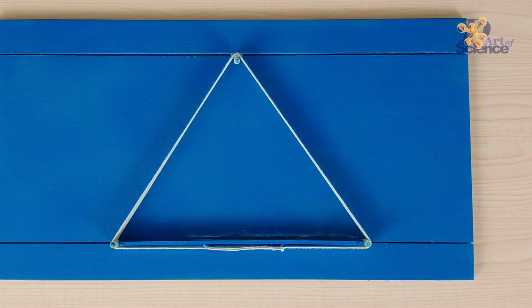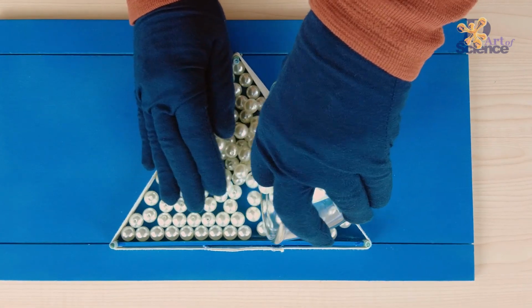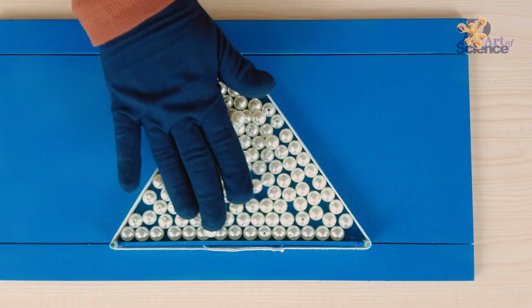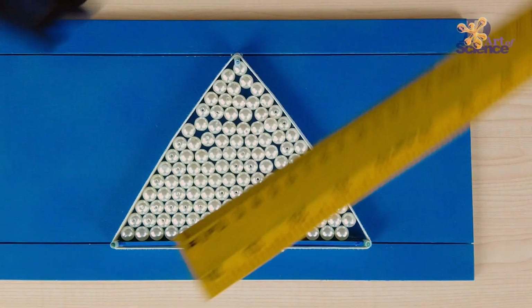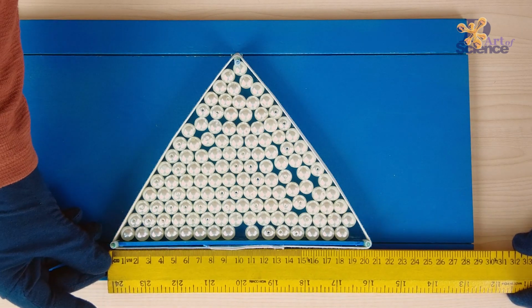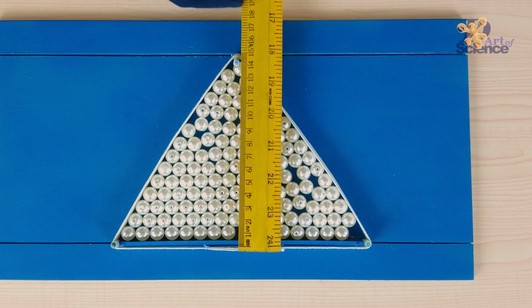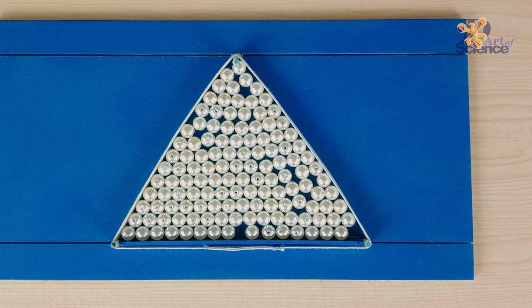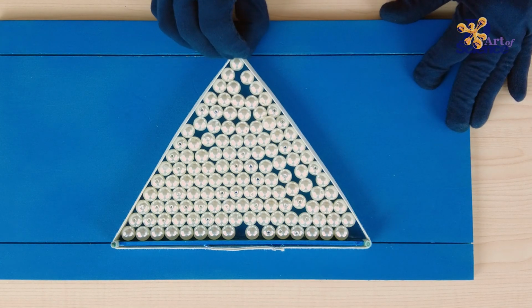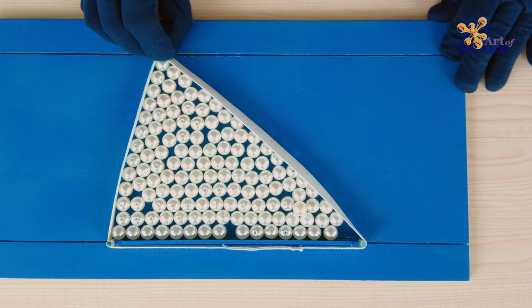This triangle has 2 flexible sides. These balls or beads represent the amount of area covered by the triangle. This triangle is the same size as both your triangles, with 20 cm base and 15 cm height. Now let's see what happens if we move the tip of the triangle along this line. This means that the height of the triangle remains constant.